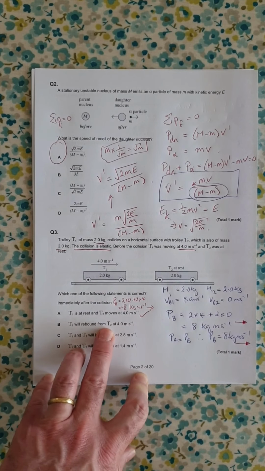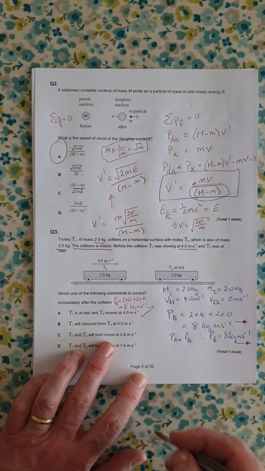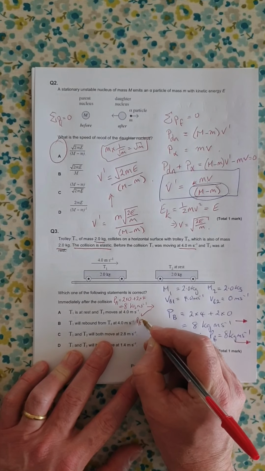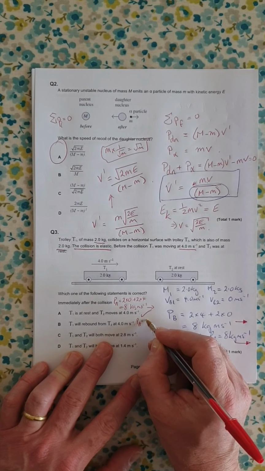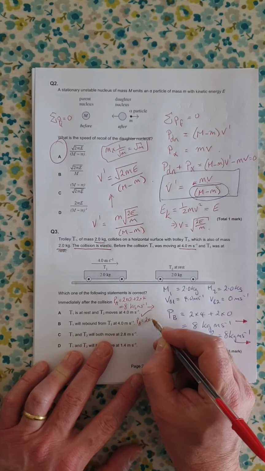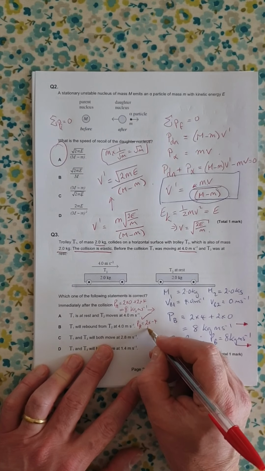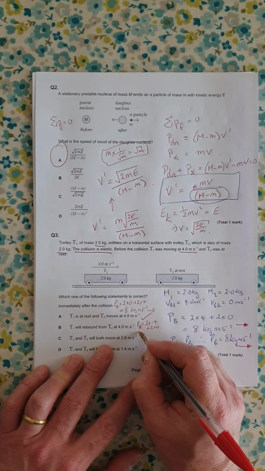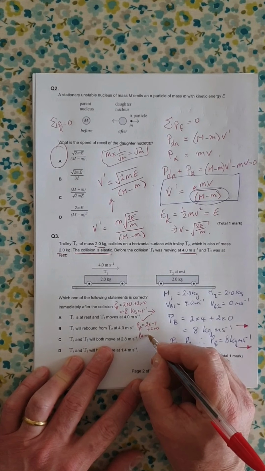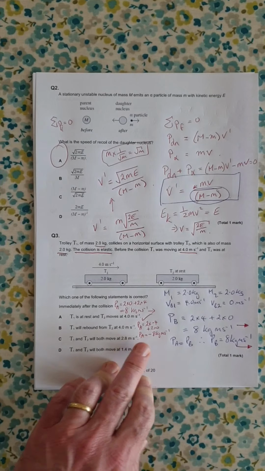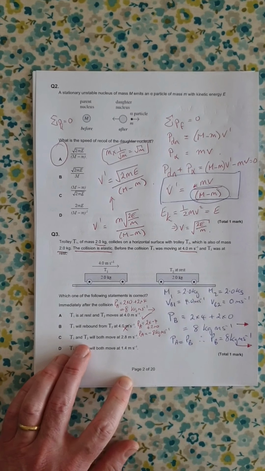This one says T1 will rebound from T2 at 4 meters per second. It doesn't actually tell us what happens to T2. We could make the assumption 0, but even in that case, we would get 2 times minus 4, because it's in the opposite direction, plus 2 times 0, to give us a momentum afterwards of minus 8 kilogram meters per second, because it's in the opposite direction. So this one is not possible.